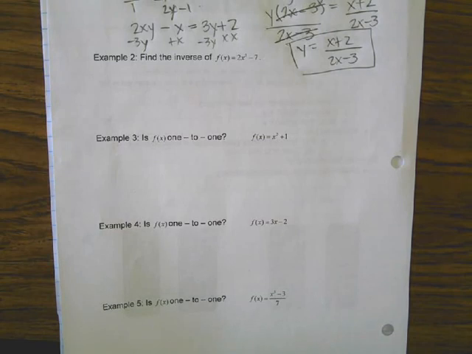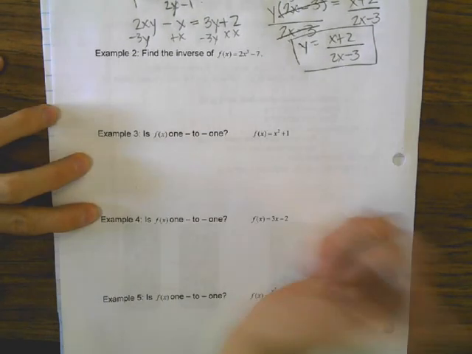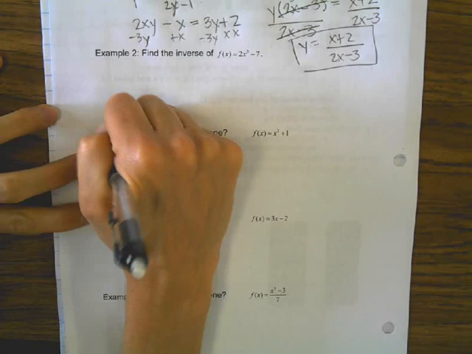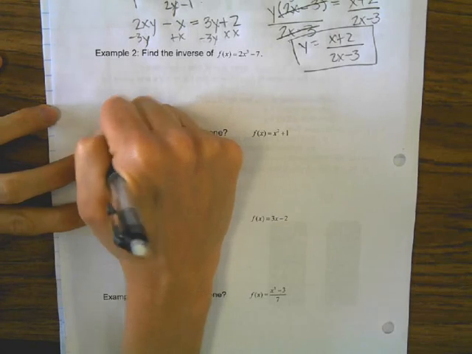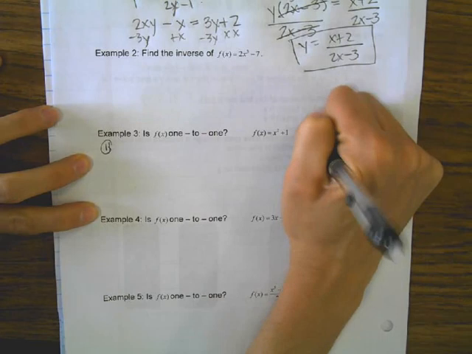So this is y equals x squared plus 1. So to find the inverse, we do what? Good. Switch x's and y's. So x equals y squared plus 1. And then what? Solve for y. So I have x minus 1 equals y squared. And then what do I do? Square root. When you take the square root, what do you have to put? Plus or minus? Yeah. That's very important.